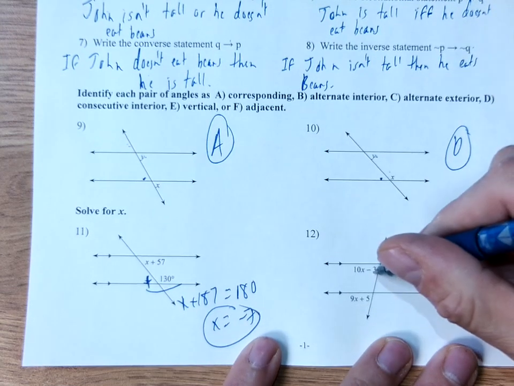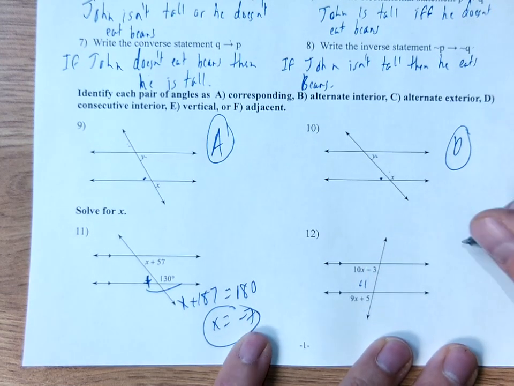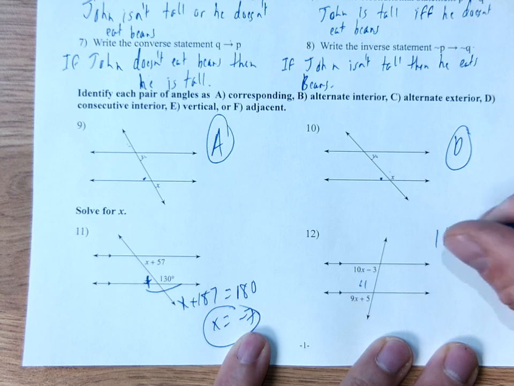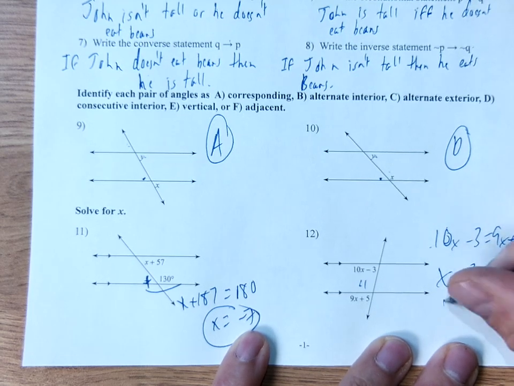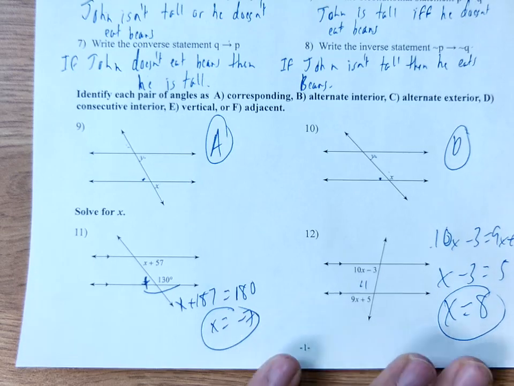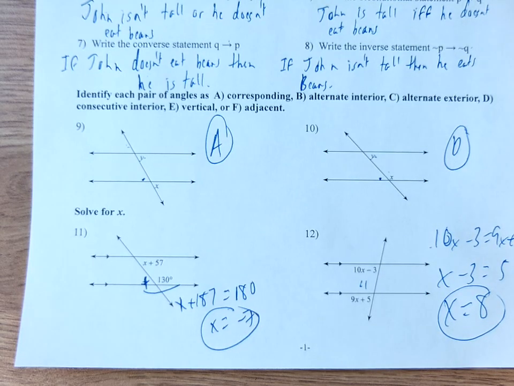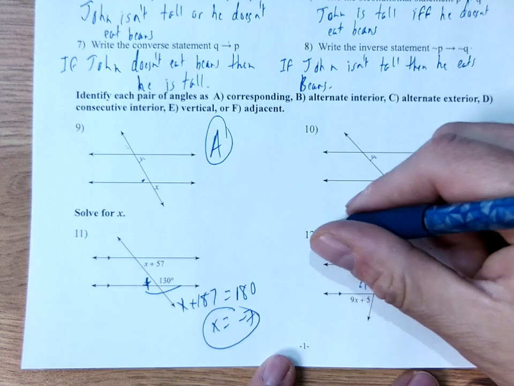These are equal. 10x minus 3 equals 9x plus 5. 9x from 10x is x. 3 and 5 is 8. There's page 1. We got 25 questions, 4 points each, 48 points.